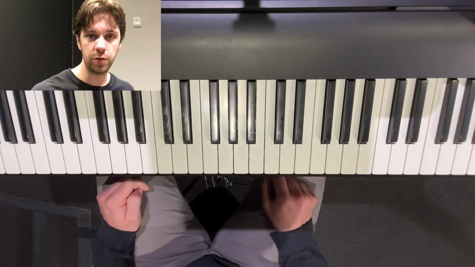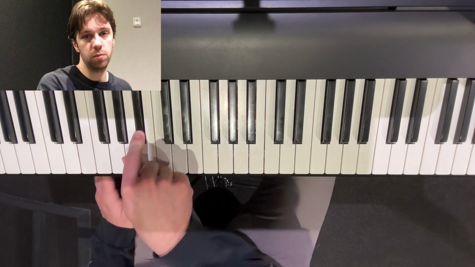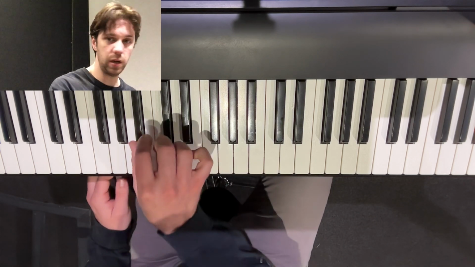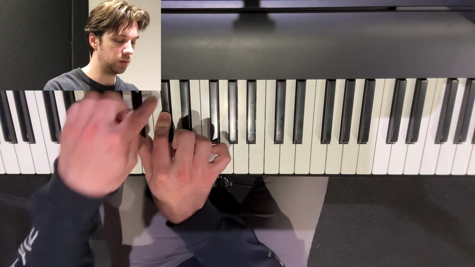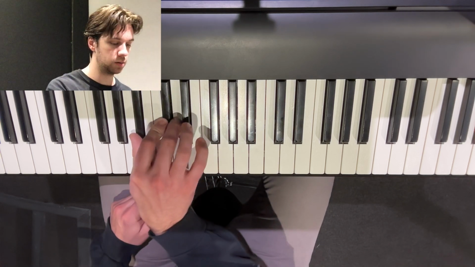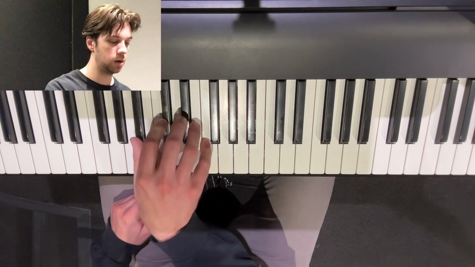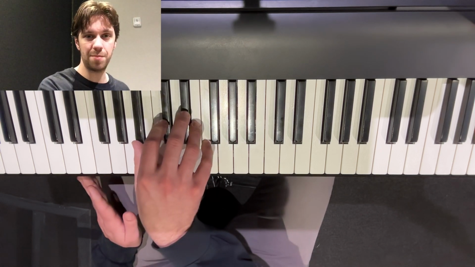Now let's make a bunch of different kinds of minor chords. Let's start on, let's say, this note right here, B flat. So we need to go up 3 half steps, 1, 2, 3. That gives us the note D flat, and then we go up 4 half steps, 1, 2, 3, 4, and that makes a minor chord, the B flat minor chord.